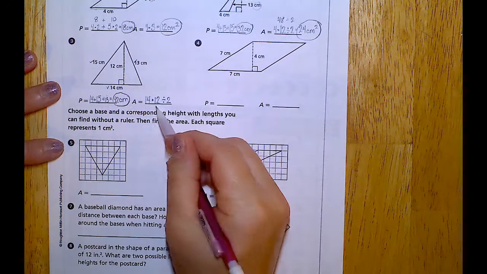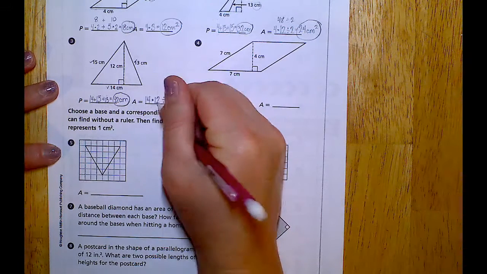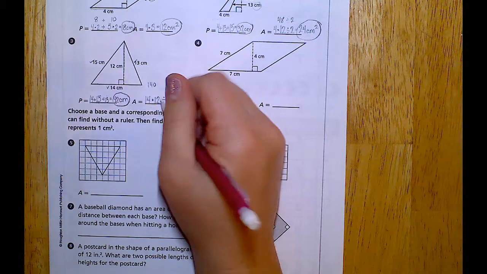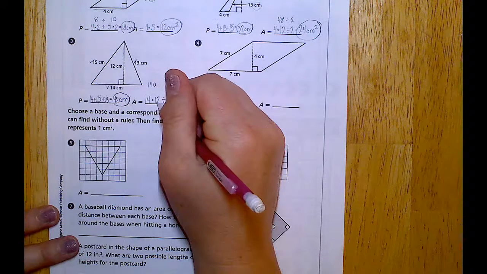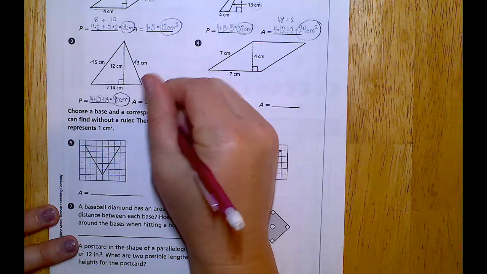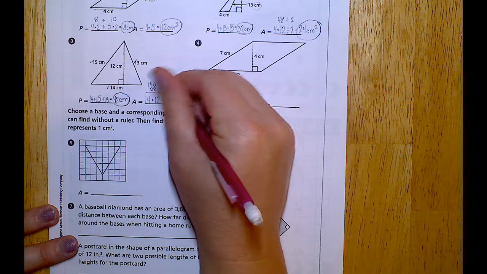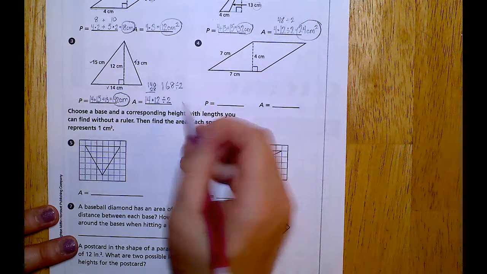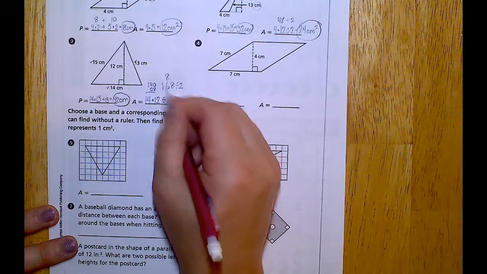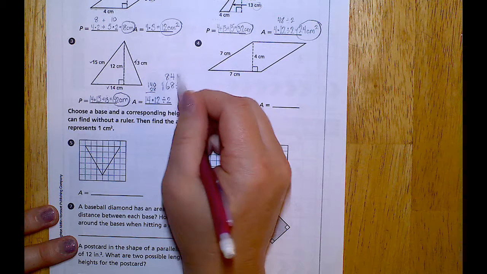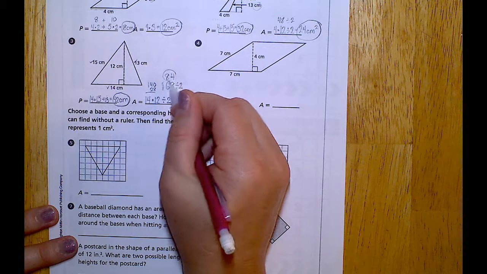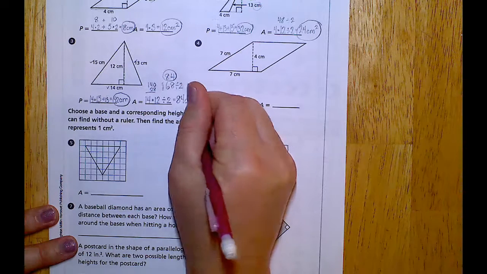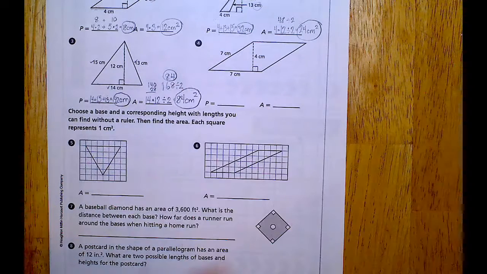So 14 times 12, well, 14 times 10 is 140, and 14 times 2, which would get us to the 12, 14 times 2 is 28, which gets us to 168. And now we have to divide that by 2. So 2 goes into 16 8 times. 2 goes into 8 4 times, which is 84. And 84 centimeters squared, because we're talking about area.